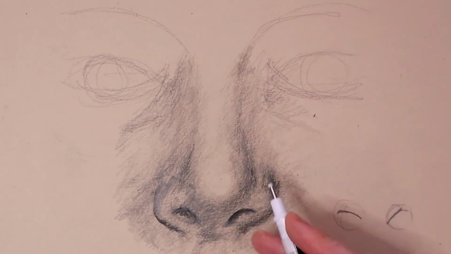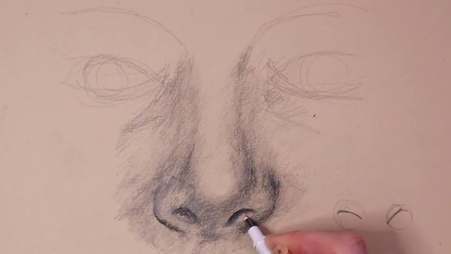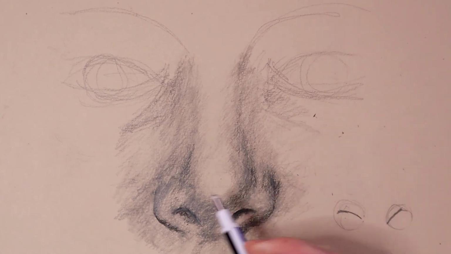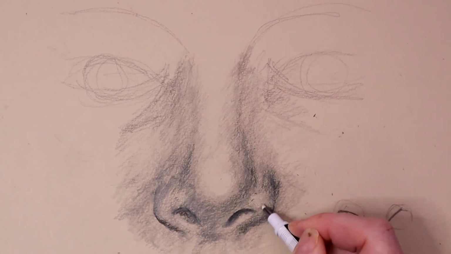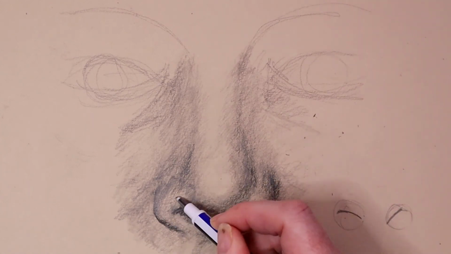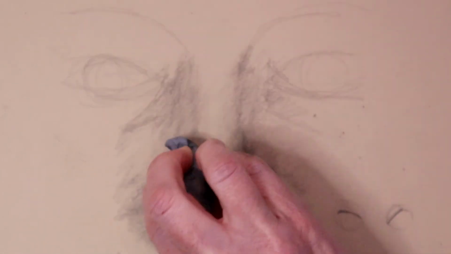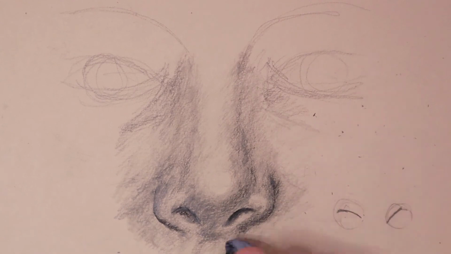Remember the highlight on the top of the nose. Just bring that light down to here. Right, I'm just going to carry on working on this. I'm refining these tones to try and make this look a bit more realistic.